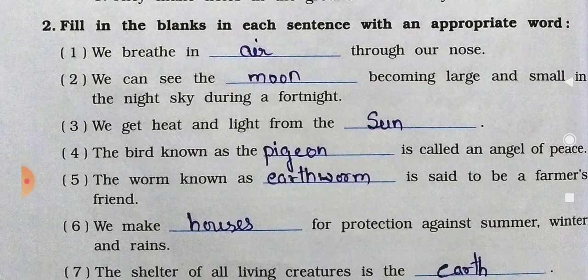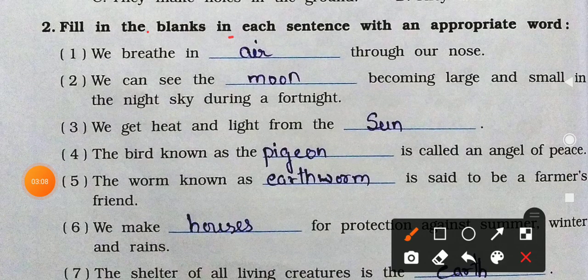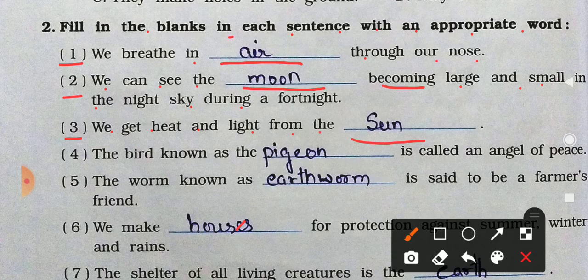Then the second one is blanks. Fill in the blanks in each sentence with an appropriate word. First one, we breathe in air through our nose. Second, we can see the moon becoming large and small in the night sky during a fortnight. Third, we get heat and light from the Sun. Fourth, the bird known as the pigeon is called an angel of peace.